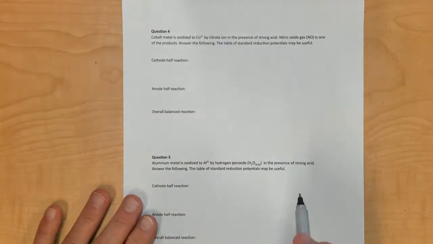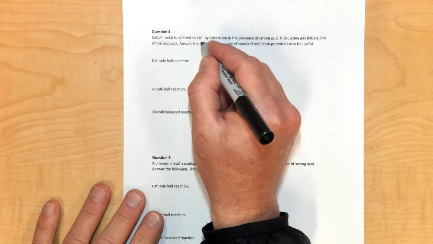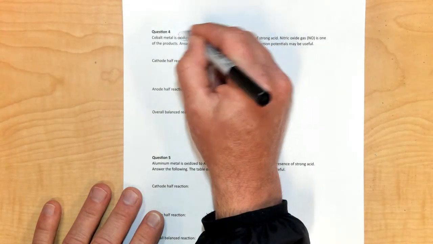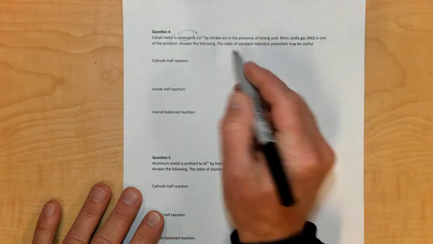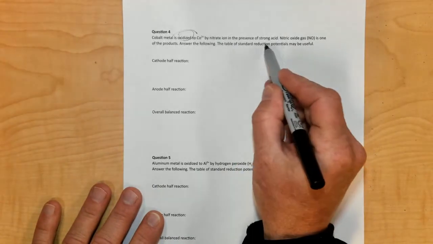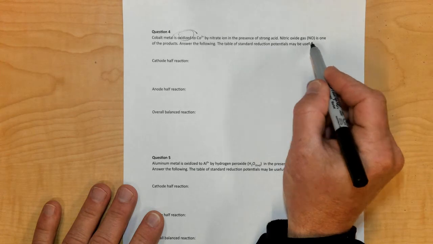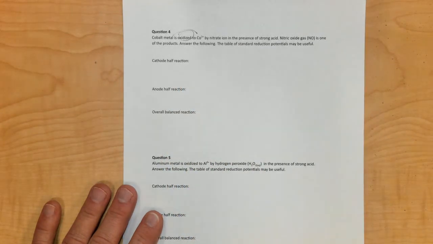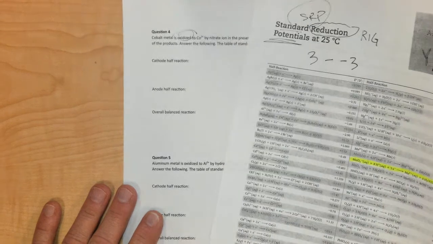Alright, so this is the last page of the practice test, question 4. Cobalt metal is oxidized to cobalt plus 2, so it gives us a hint right here, this is going up in charge and oxidized, by the nitrate ion in the presence of strong acid. Nitric oxide gas is one of the products. Answer the following questions. The table right here might be helpful.